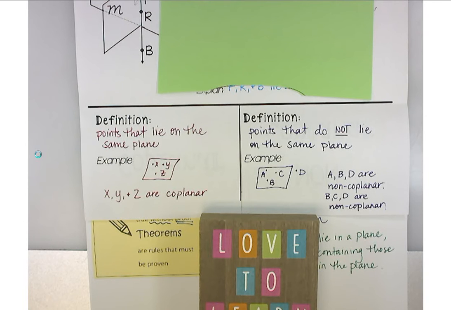And then we are going to talk about some postulates that are going to go with these definitions. Okay, so what I need you to do is I need you to analyze your notebook or your piece of paper. Okay, I put my foldable facing vertically, and I'll show you what that looks like.